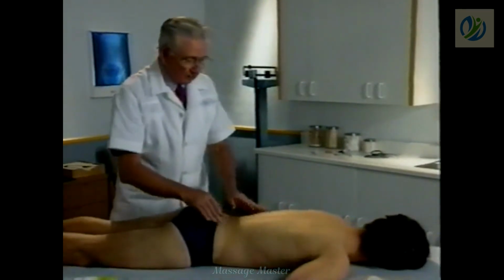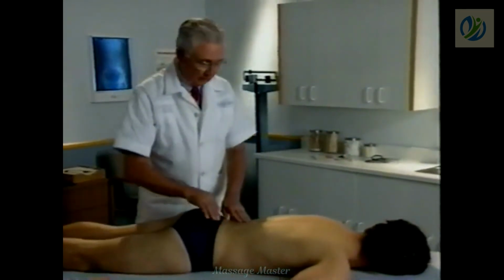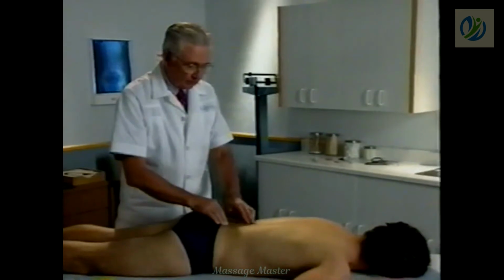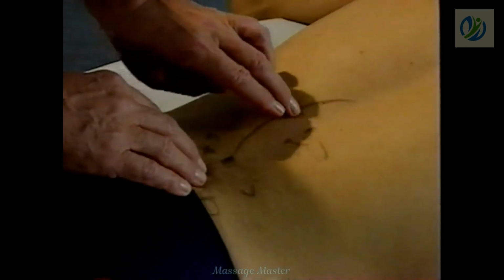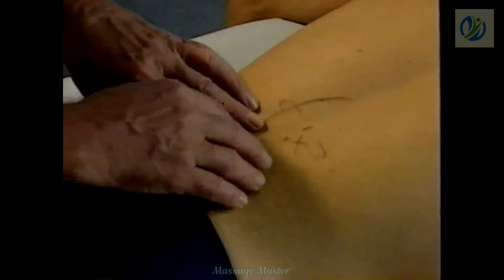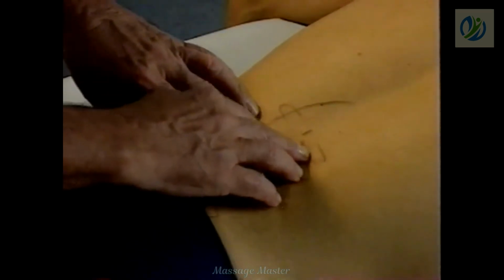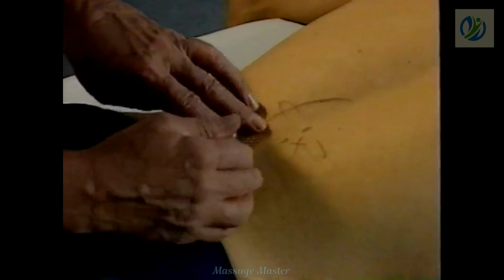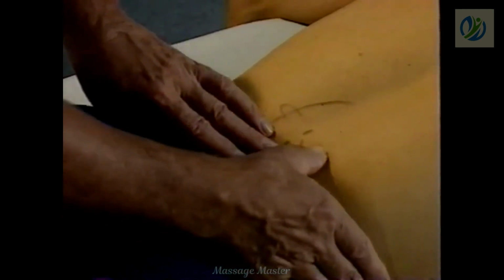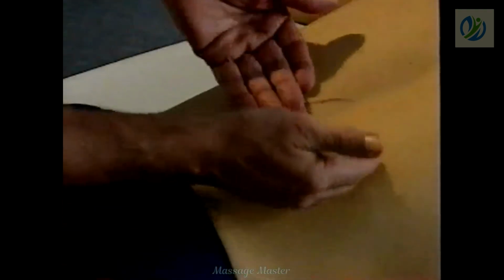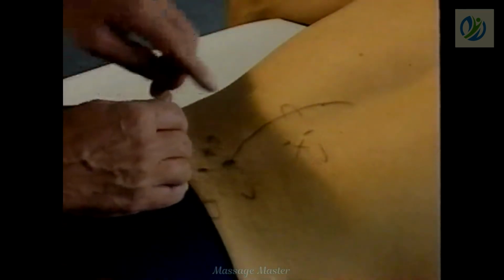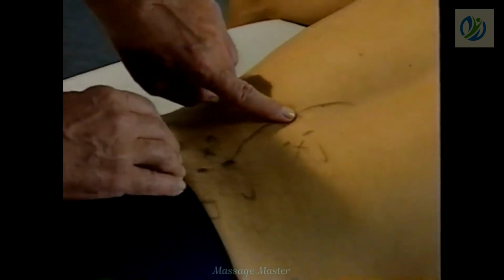Now, that physical finding tells us that the left facet was able to close in backward bending and the left transverse process came posterior, but the right facet lost its capacity to close in backward bending, holding the right transverse process anteriorly, so that the more he came into backward bending, the more this became prominent.